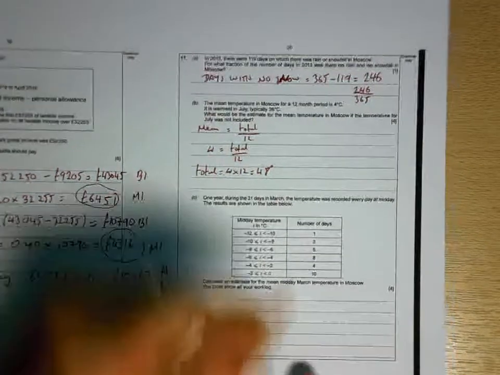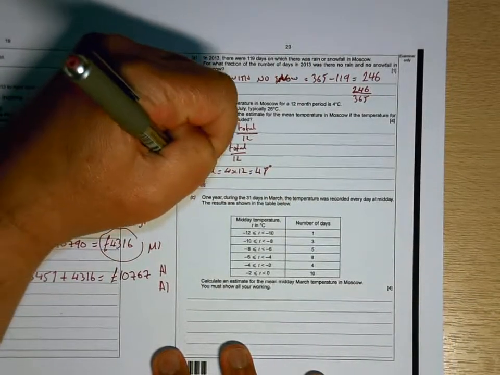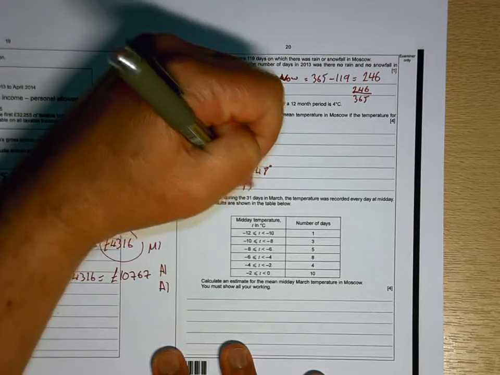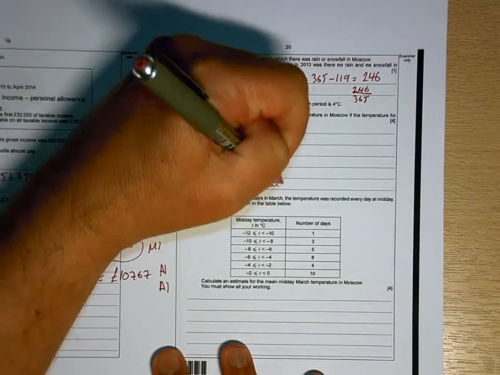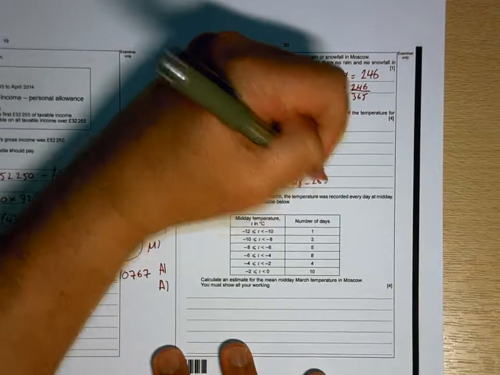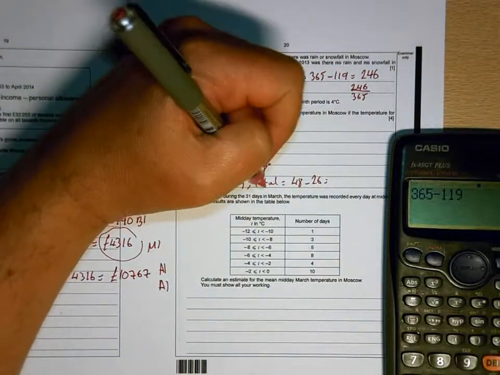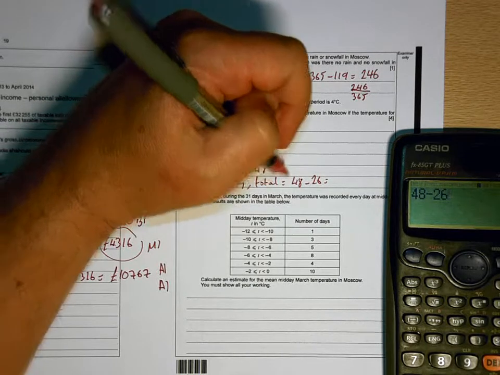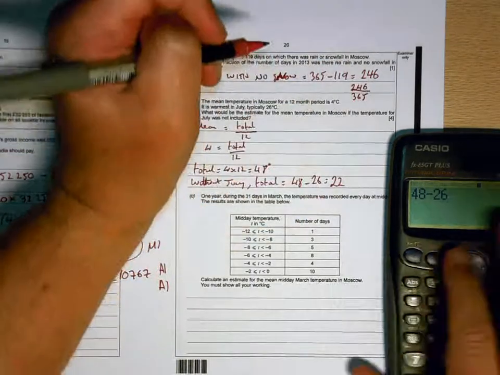So if I take July out, so without July, the total will be 48, take away 26, which is 22.